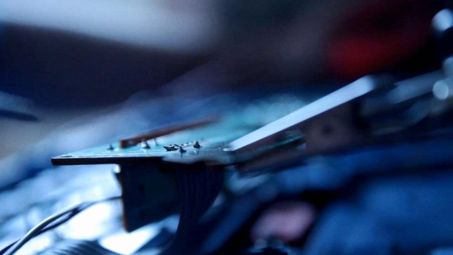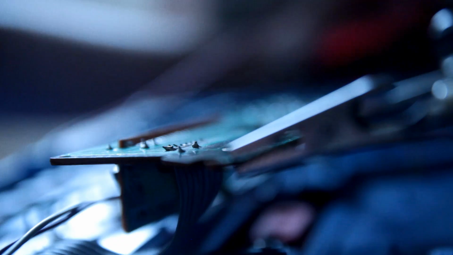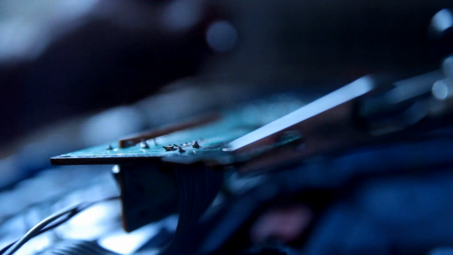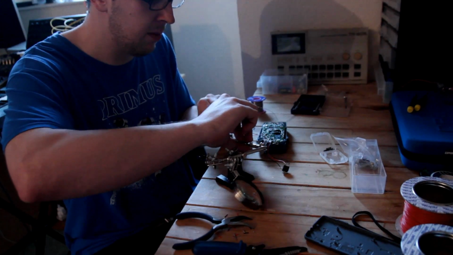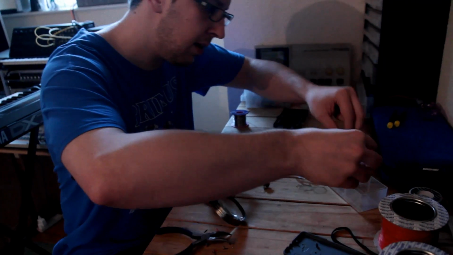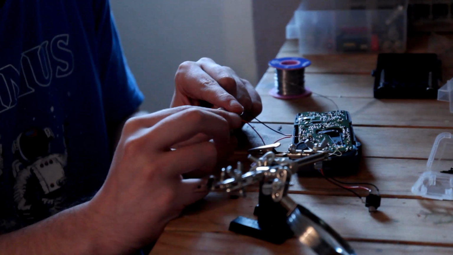Sometimes if you touch the speaker connection, you can get some good pitch effects. So it kind of feeds back.